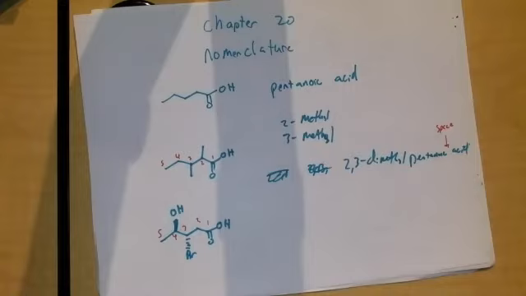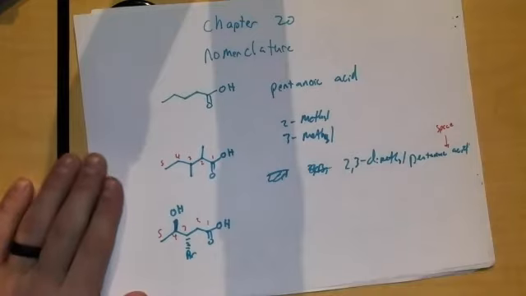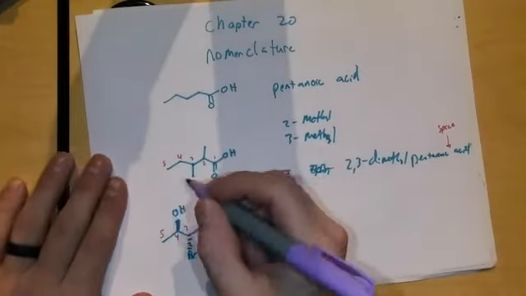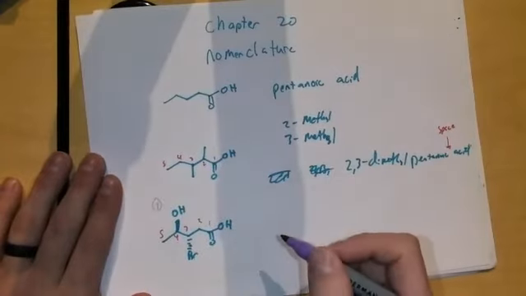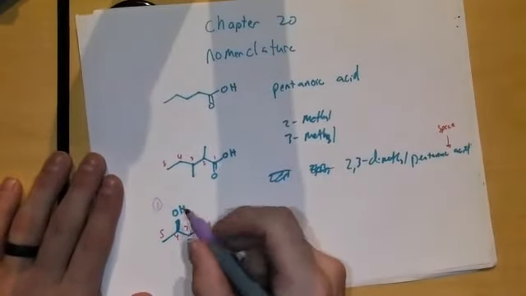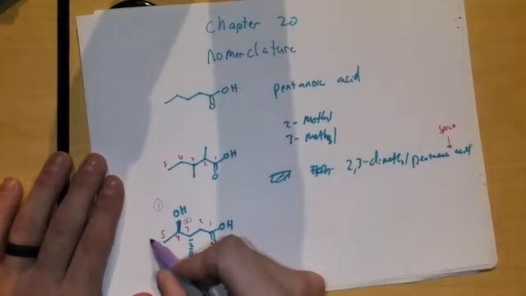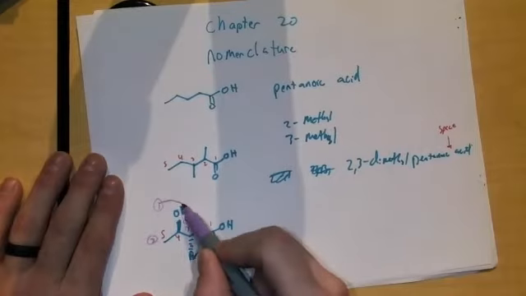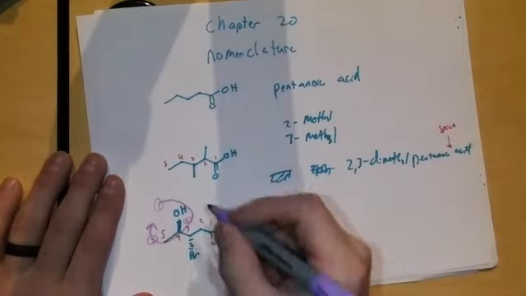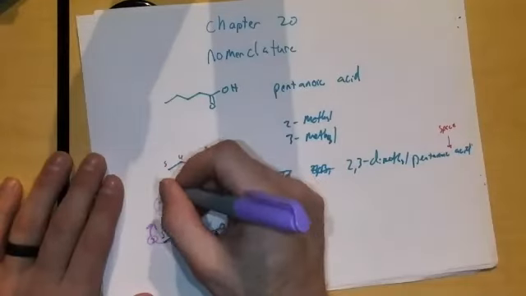Let's start with this alcohol. Oxygen is going to be our highest priority, followed by the side with the bromine, followed by just the carbon. This is going clockwise, so this should be R.